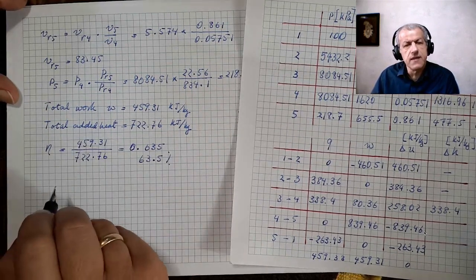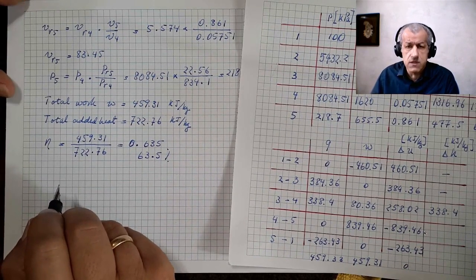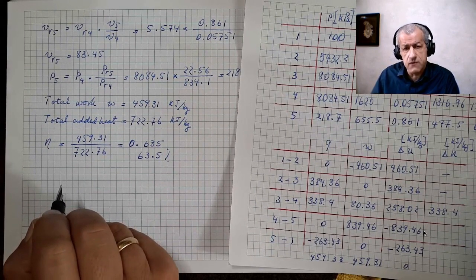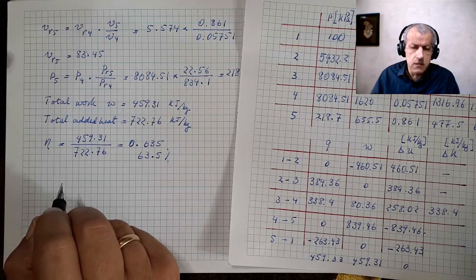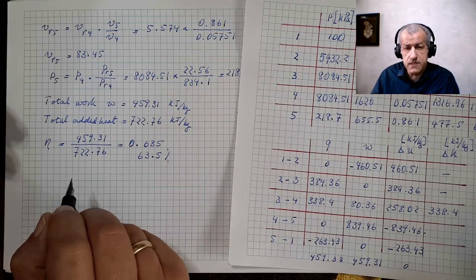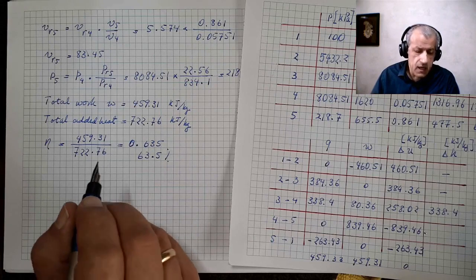63.5% is the efficiency of this dual cycle, which is of course far higher than what in reality one would get from any reciprocating engine, perhaps something between 20 to 30% would be good enough for a reciprocating engine. But remember, this is the ideal cycle. Everything is reversible and everything is ideal.